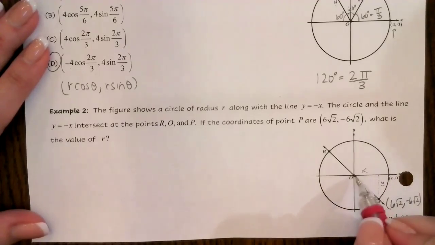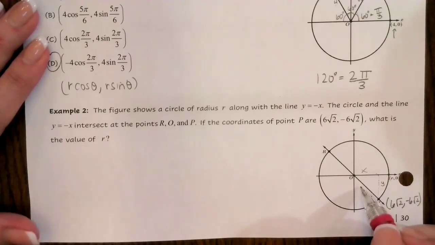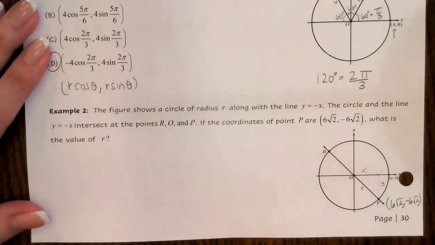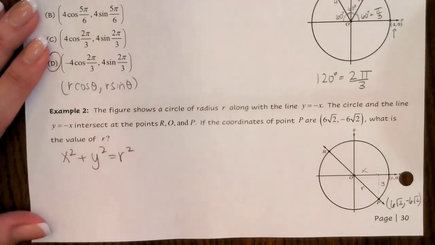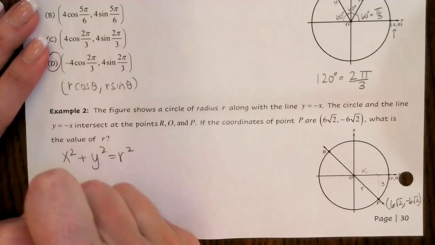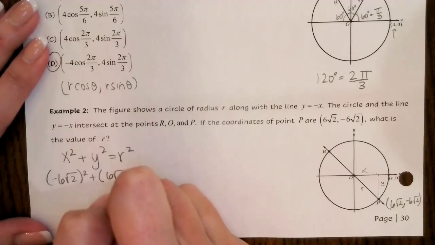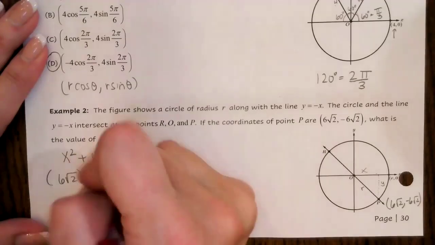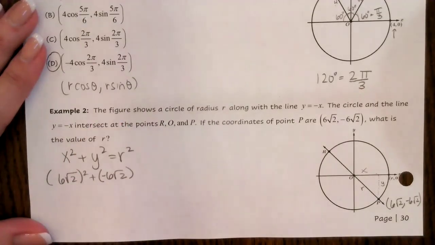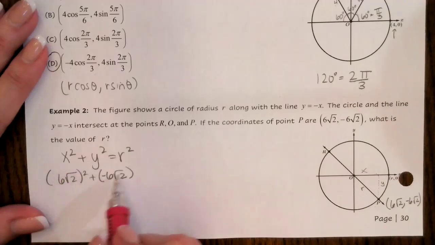And way back in the day, we learned that x squared plus y squared on a right triangle would be equal to r squared, my radius. So x squared plus y squared equals r squared. And so I get a negative 6 root 2 squared plus a 6 root 2. Oops, I put the negative on the wrong one there. Sorry, this was my P value right here. So my x is positive, my y is negative.